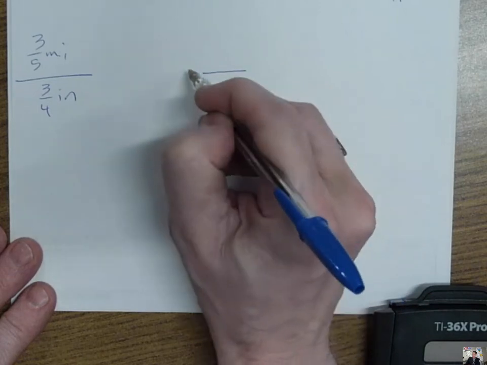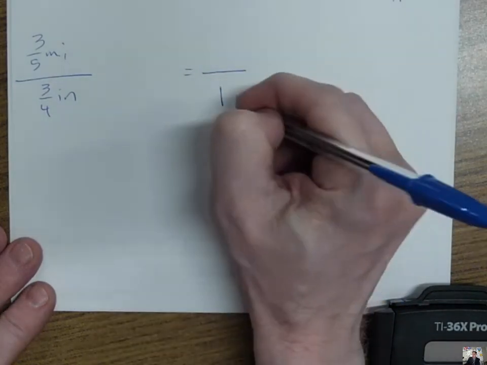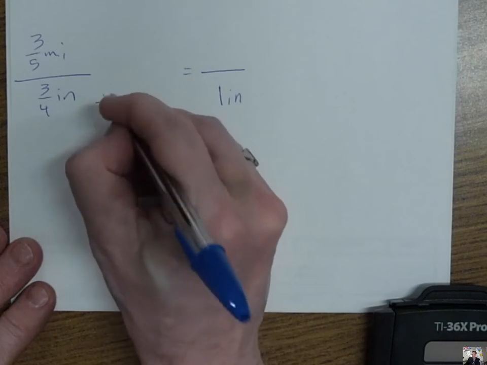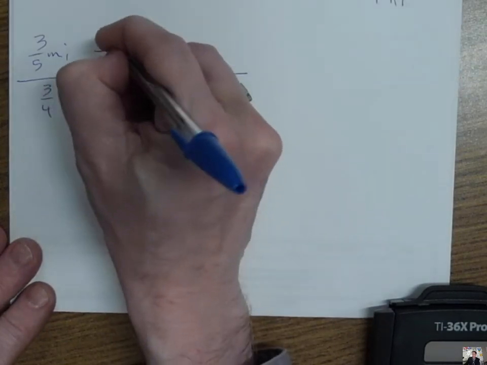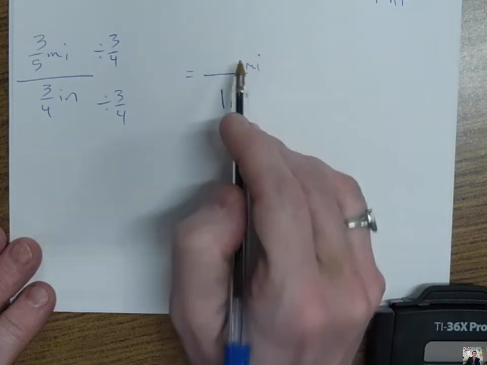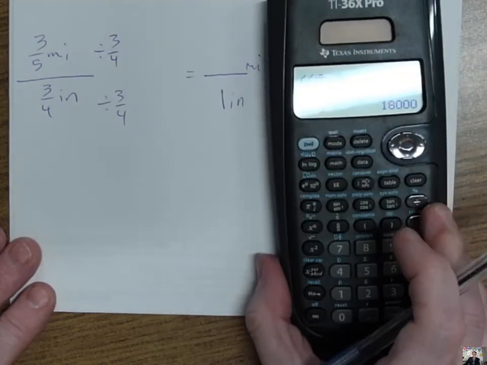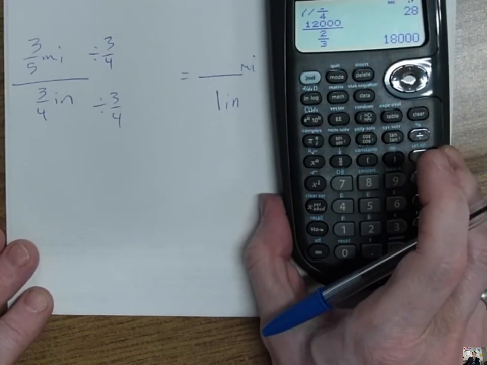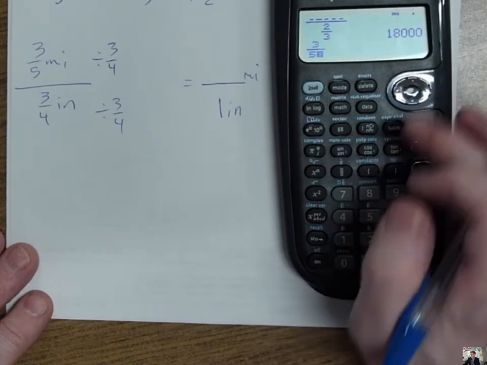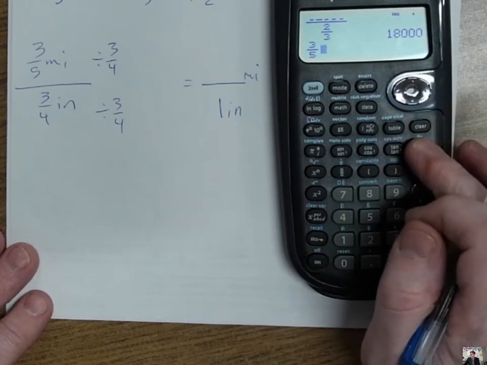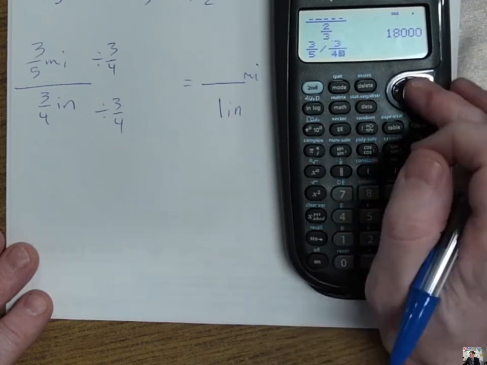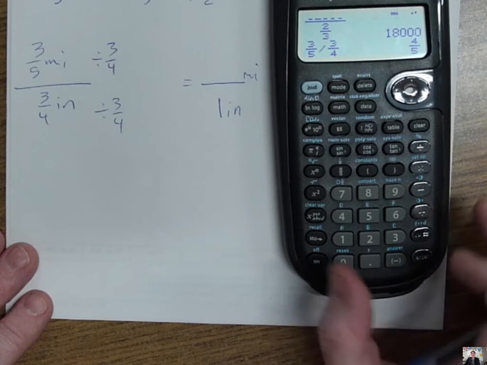We're getting to this unit rate so that we can then use it. So divide by 3/4 on both sides, and you're going to find how many miles are in 1 inch on this. The fraction 3/5 divided by the fraction 3/4. And if you wrote it as a fraction over fraction, that's the exact same thing.